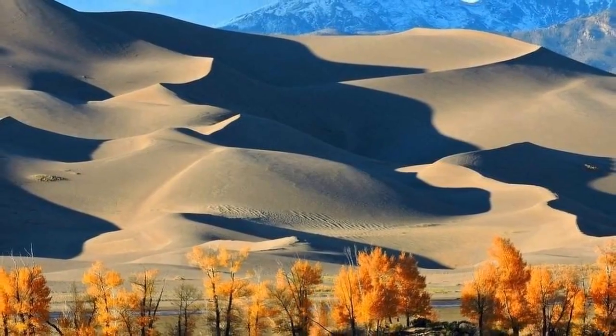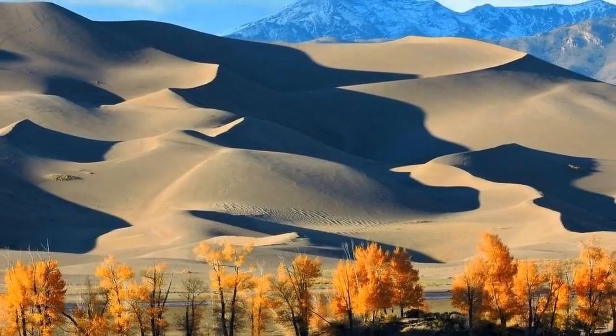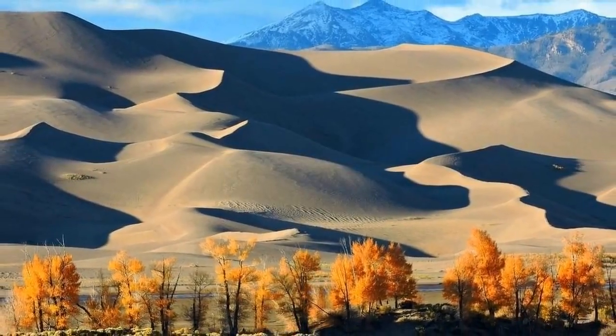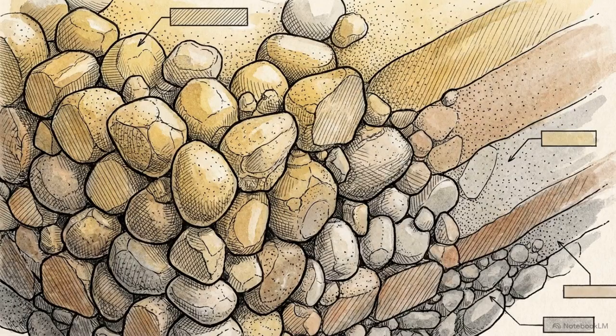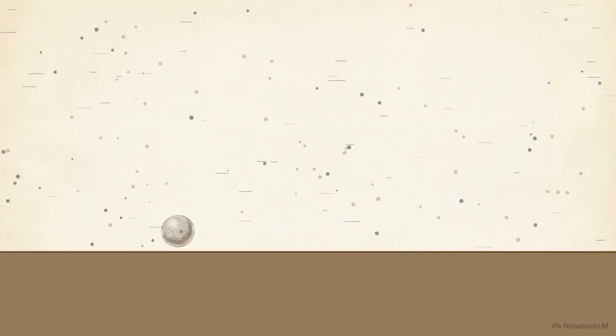This vast dune field represents the highly ordered terminal result of a geological centrifuge. To see how this centrifuge operates, we have to look past the macro landforms and focus on the microscopic boundary layer where moving air meets resting soil.